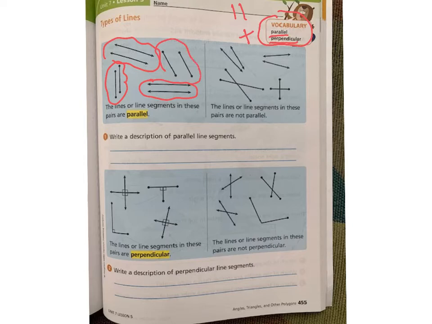Okay. Now, our next one says the lines or line segments in these pairs are not parallel. Okay. We can tell that because we know that the way the lines are, that they are either crossing or they're going to run into each other eventually. Okay. See how they're crossing?